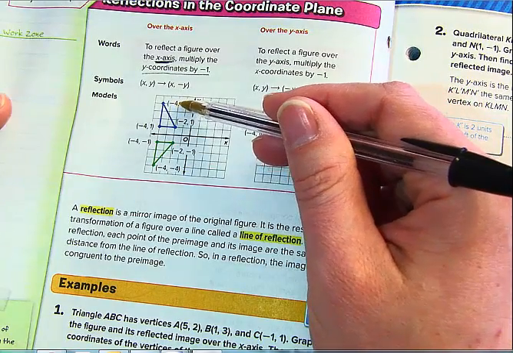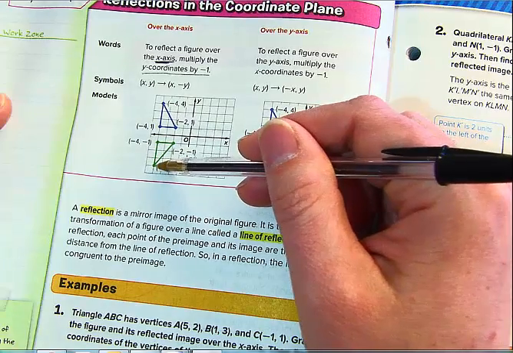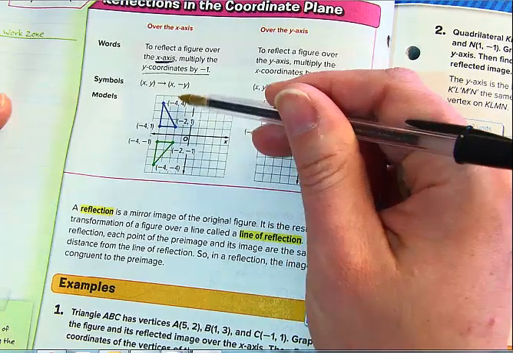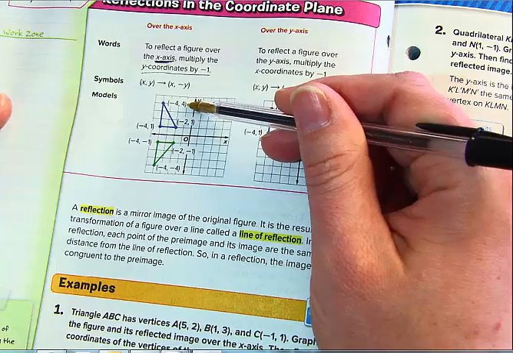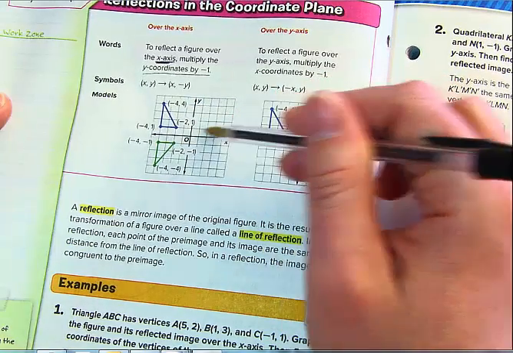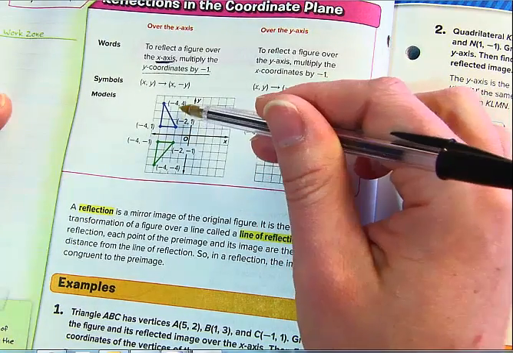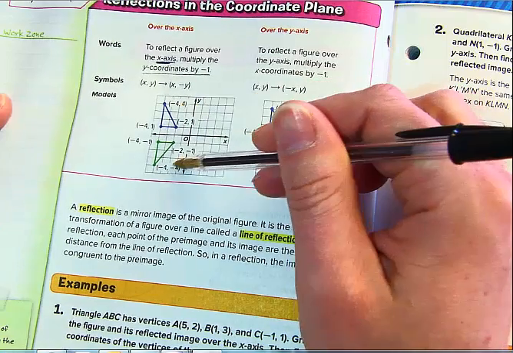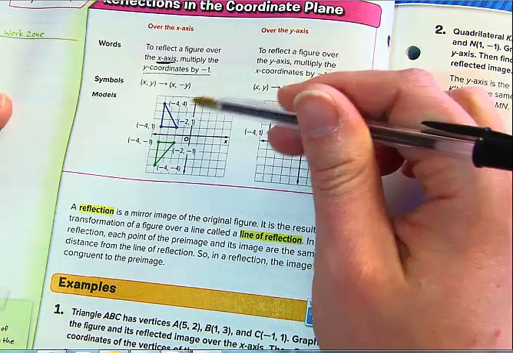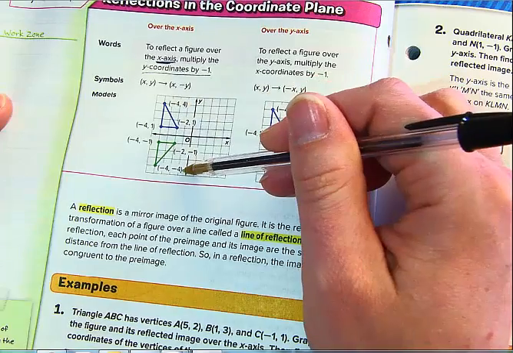A great example here is the top point, which is the bottom point down here, -4, +4. When I flip it across the x-axis right here, my -4, the x number, stays -4. But notice my y number went from +4 to -4.